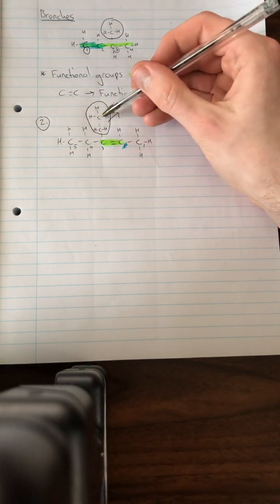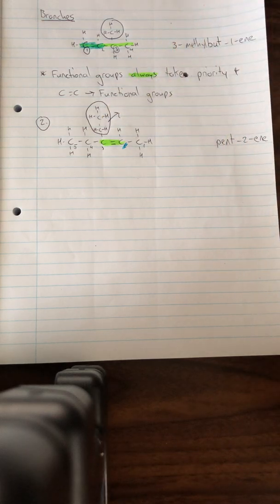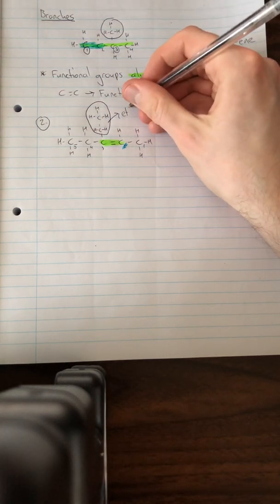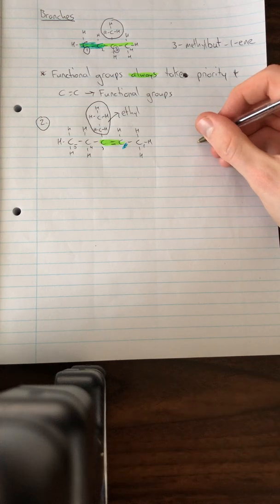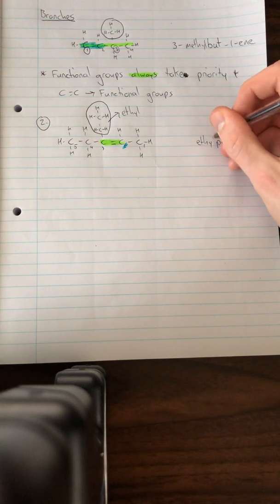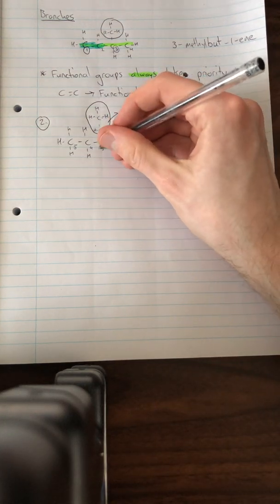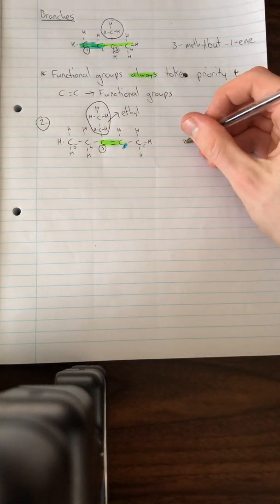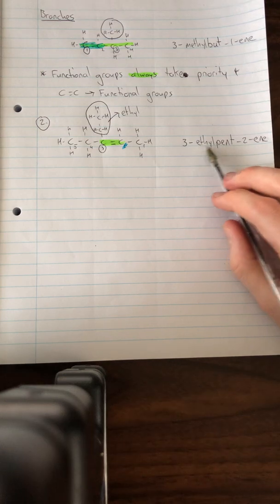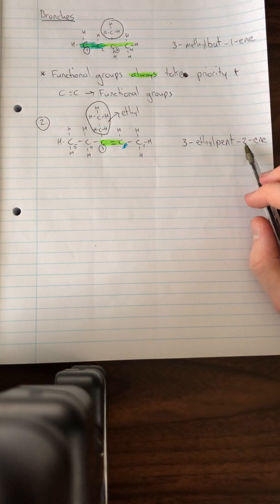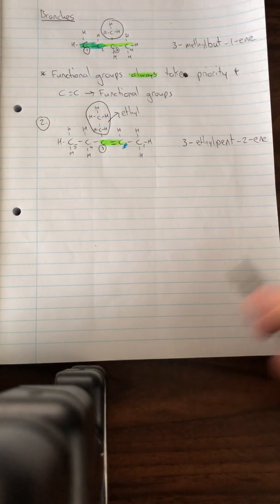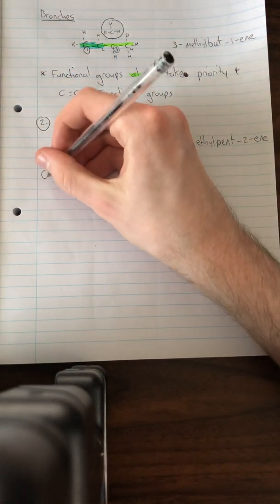It has 1, 2. So it's not a methyl branch, it's an ethyl branch because it contains 2 carbons. And then what carbon is it on? It's on carbon 3, so it's 3-ethylpent-2-ene. And that's it.